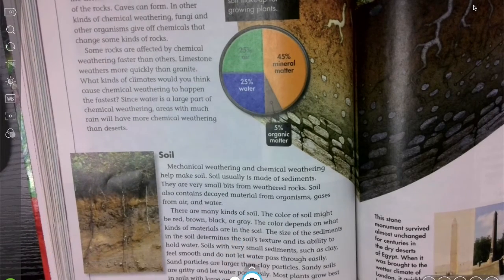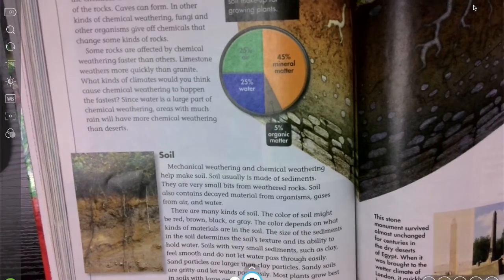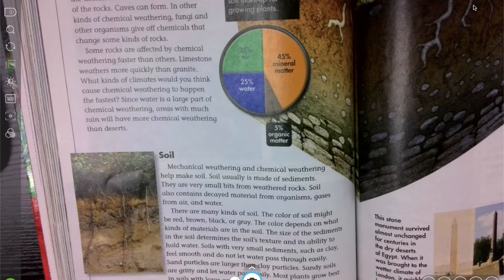There are many kinds of soil. The color of soil might be red, brown, black, or gray. The color depends on what kind of materials are in the soil. The size of the sediments in the soil determines the soil's texture and its ability to hold water. Soils with very small sediments, such as clay, feel smooth and do not let water pass through easily.